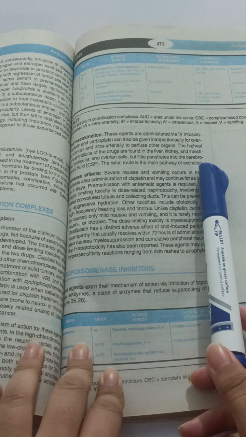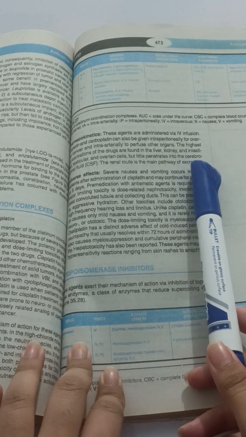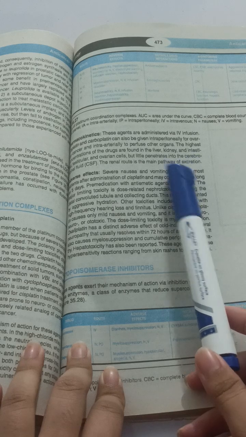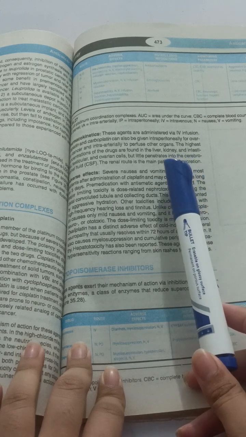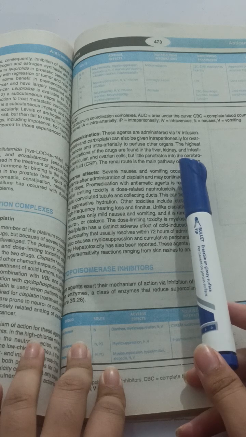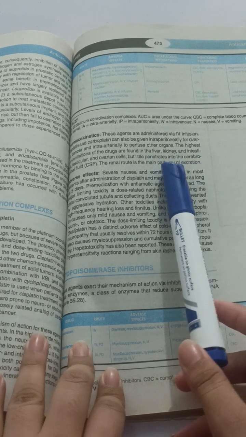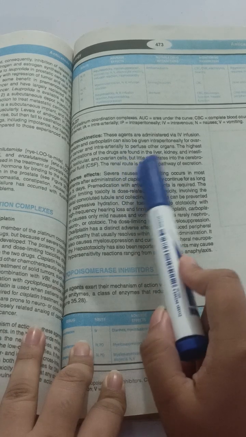Next, we will discuss the pharmacokinetics of them. We can give IV administration, and intraperitoneal administration in case of ovarian cancer. Intraperitoneal is best, and we can give intra-arterial administration if we have any specific organ cancer. These are all its pharmacokinetics.